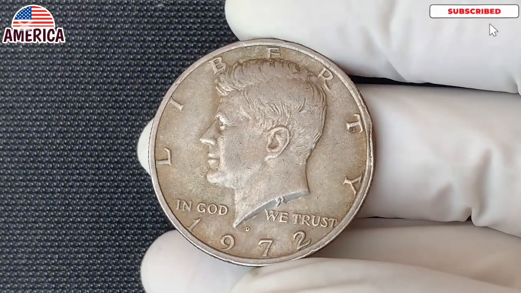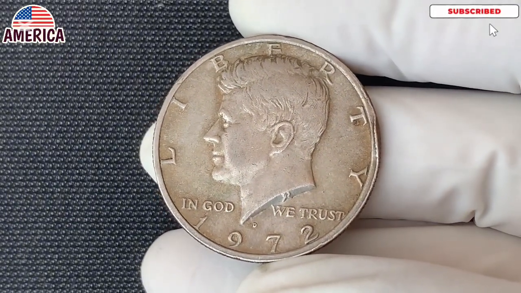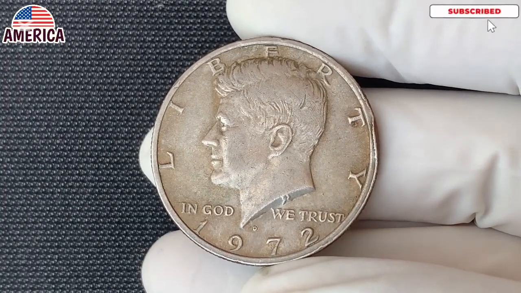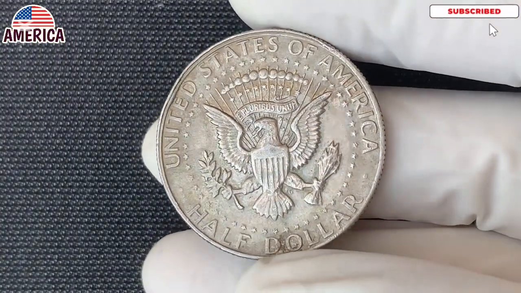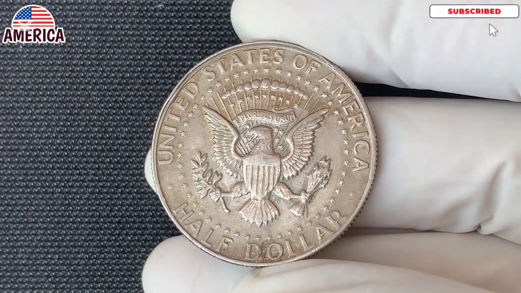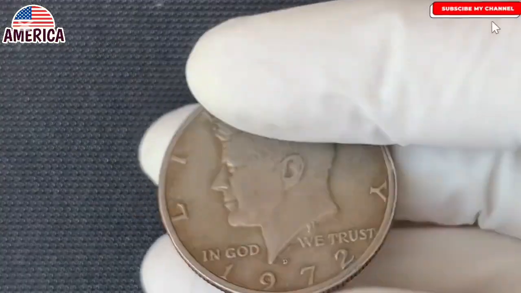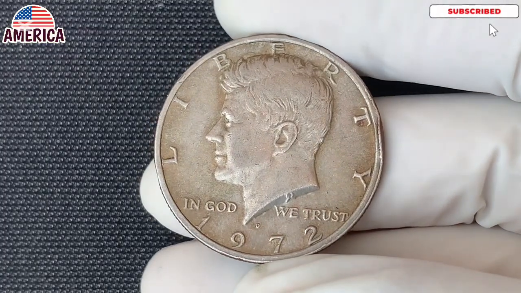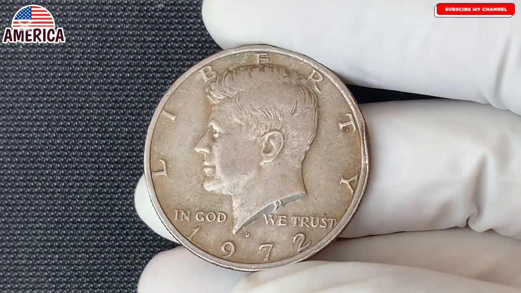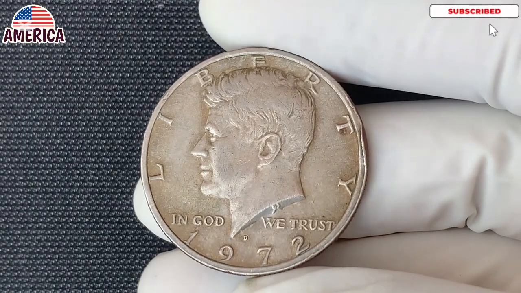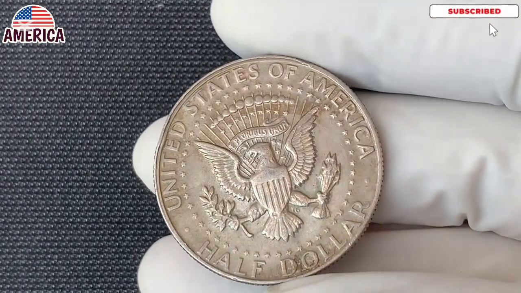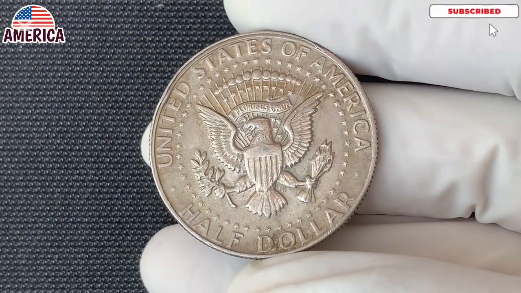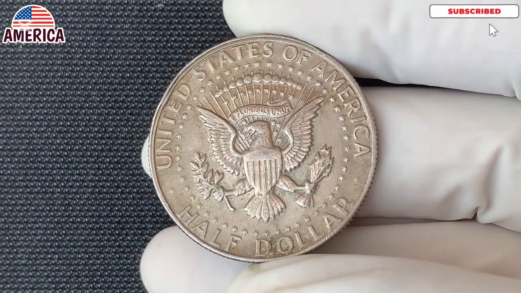Now, let's talk about the value. Most 1972 half dollars, unless they are in mint condition or have unique errors, are generally worth only a small premium above face value. However, if you find a coin with an extraordinary condition or a rare mint error, the value can shoot up significantly. So, what is the price that a 1972 half dollar could fetch if it's in excellent condition or features a rare error? Well, prepare yourself, because if you have an exceptional 1972 half dollar, it could be worth a whopping $100,000. That's right, $100,000.